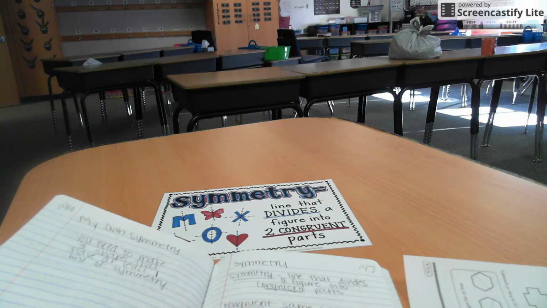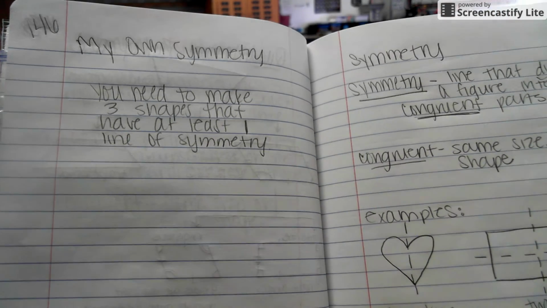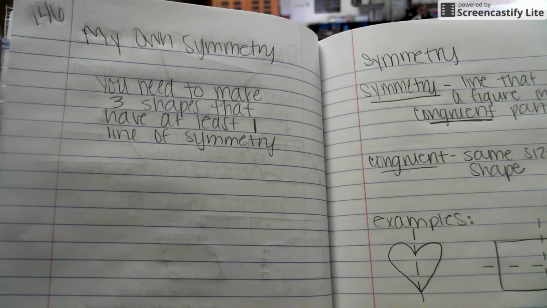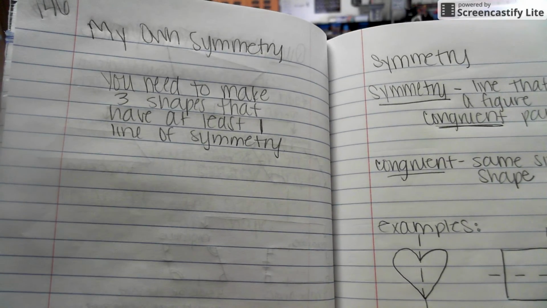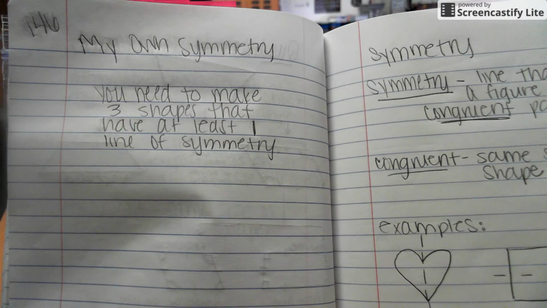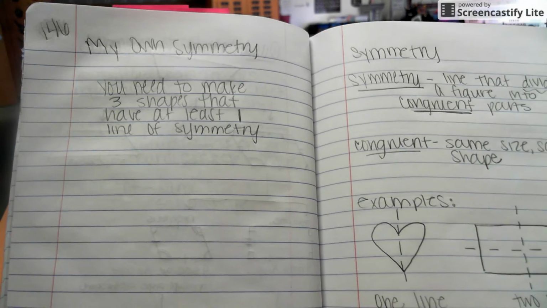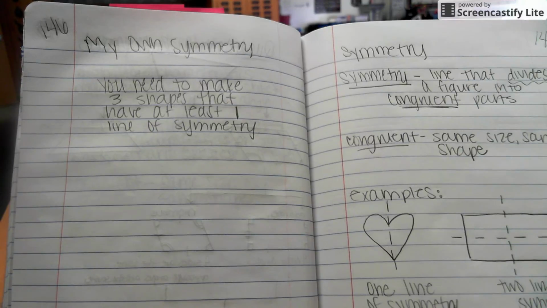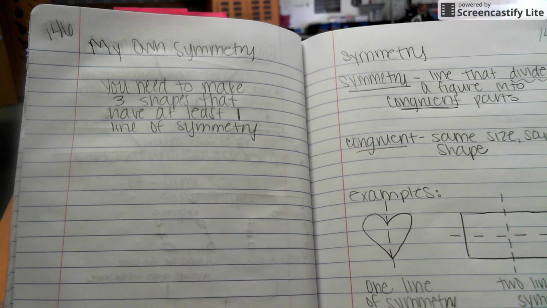All right, on page 146, you need to make 3 shapes that have at least one line of symmetry. So you're going to make your own shapes, different than the ones on 147. And you are going to show me at least one line of symmetry because I'm going to check those tomorrow when you come in. So go ahead and do that, and then you need to get your worksheet real quick.